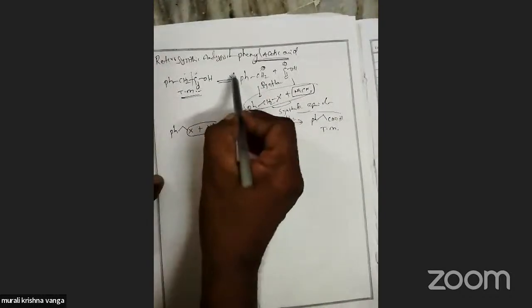Once again, I am explaining all the terminologies in this reaction. Retrosynthetic analysis means a bulky molecule is broken down into small molecules that are readily available starting materials. We represent the bonds in retrosynthesis with a double arrow, showing that the molecule undergoes disconnection.